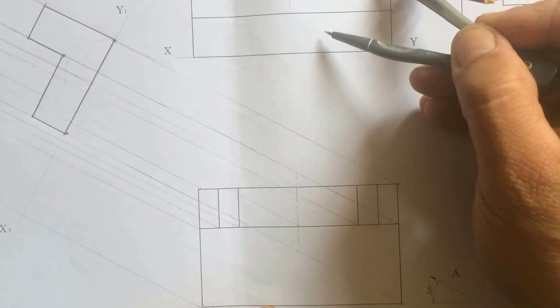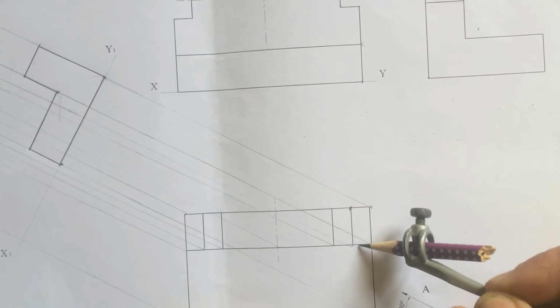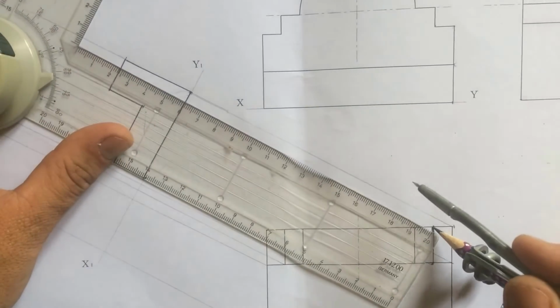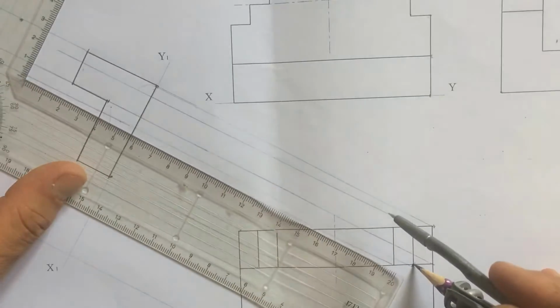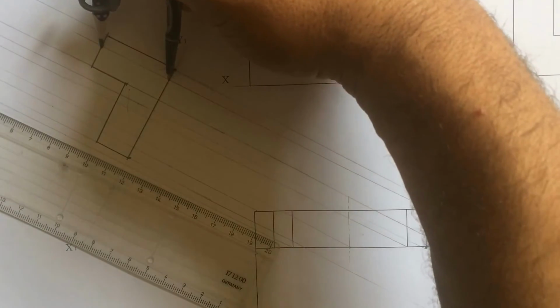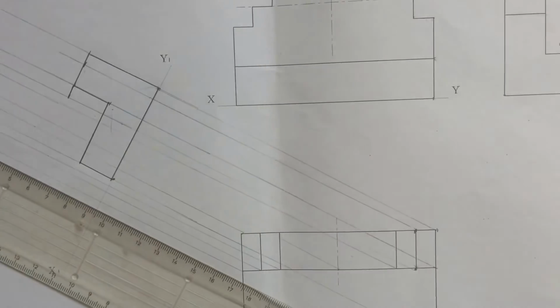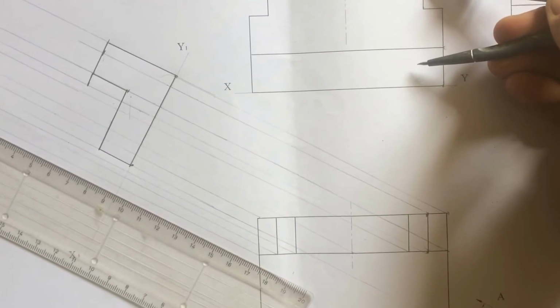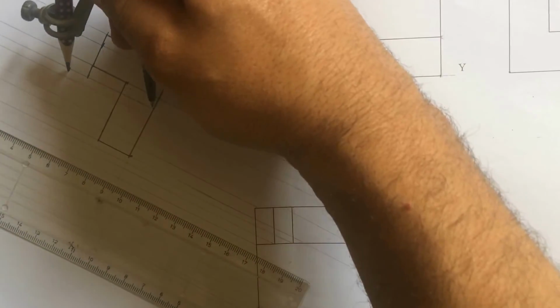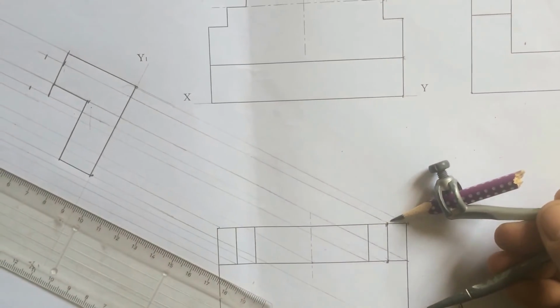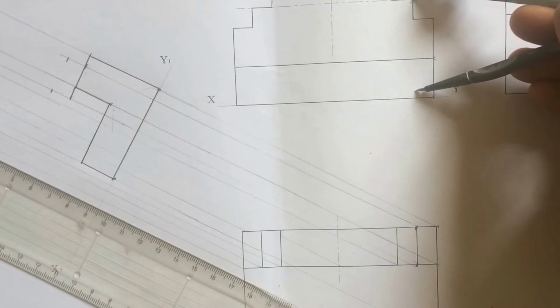Now I'm going to go in a bit, these 2 points. This point gives me that point there and that point there. When projected, that point and that point, I need this perpendicular distance. There and there. Now I'm going to go up to this point here, which is a bit higher, and that gives me that step. So these 2 points are projected from here, and they're that high off the XY line.